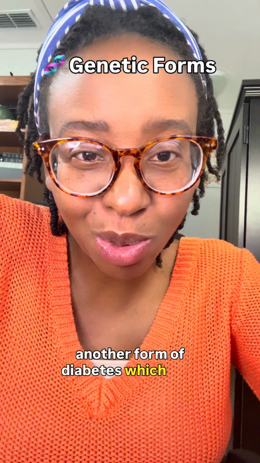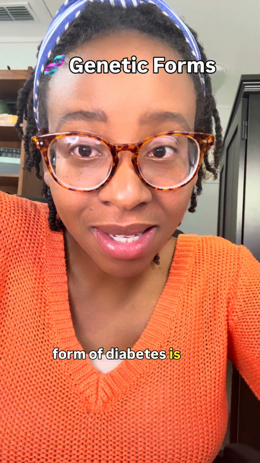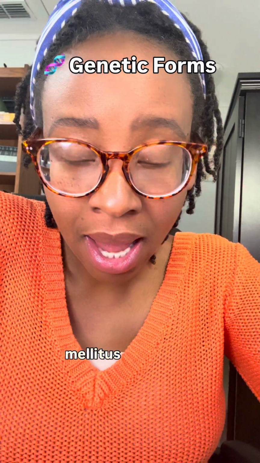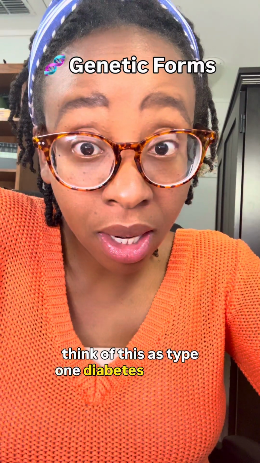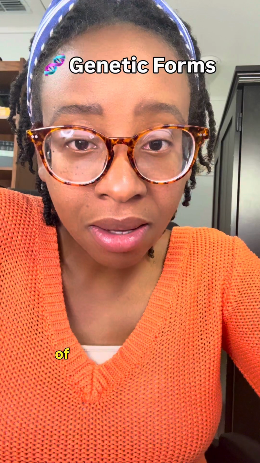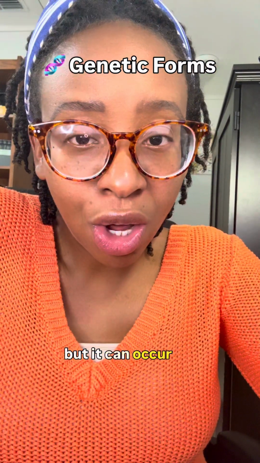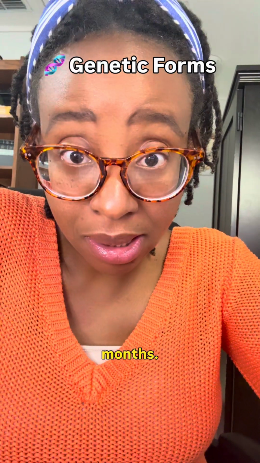Another form of diabetes, which falls under the genetic or the monogenetic form of diabetes, is neonatal diabetes mellitus. And I don't want you to think of this as type 1 diabetes because it absolutely isn't. It usually occurs within the first 10 days of life for a neonate, for a newborn, for a baby, but it can occur for anywhere up to 6 months.